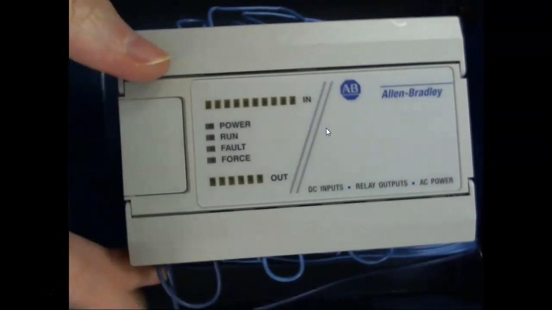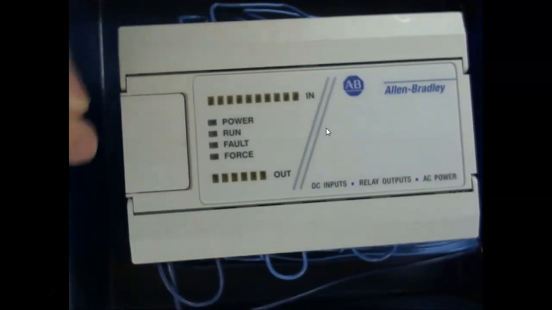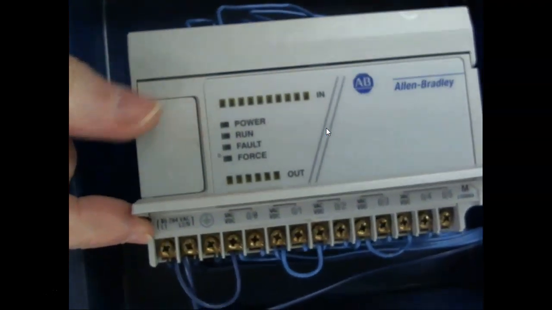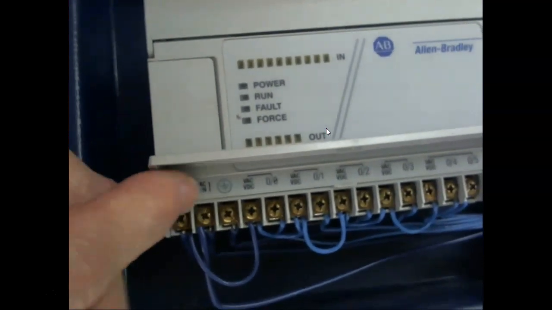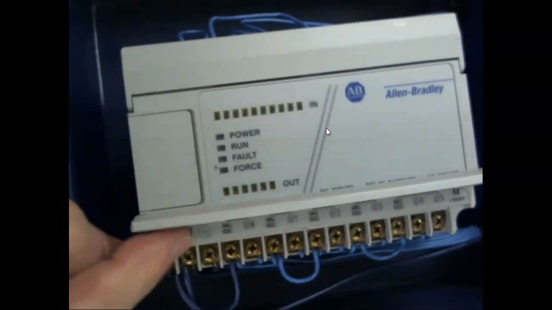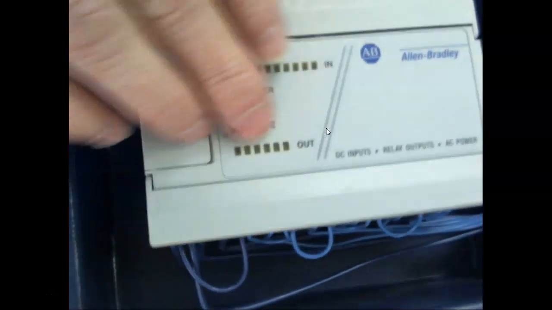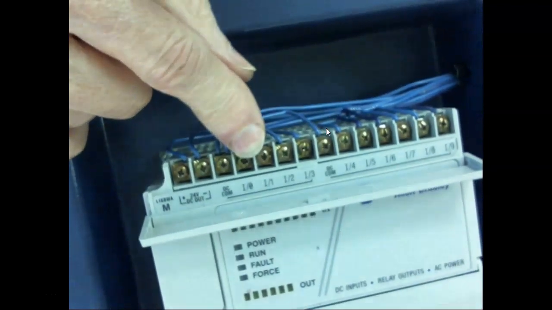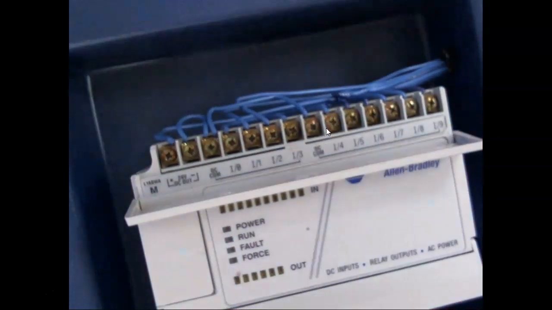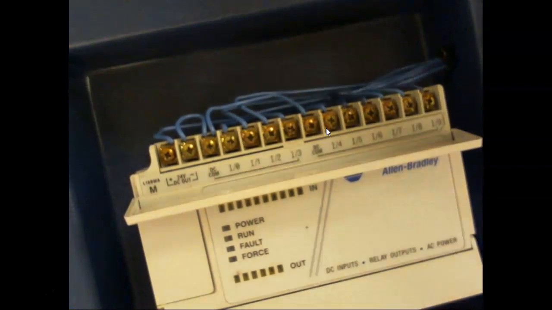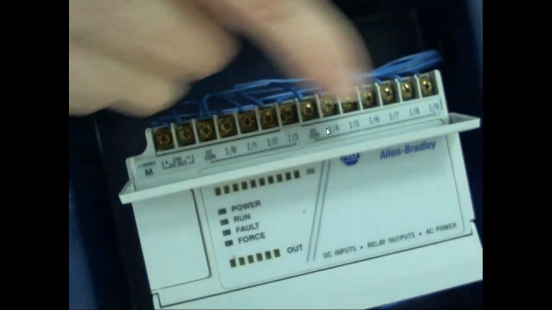So this is the Allen Bradley, this is the 1000 series, and of course this has an internal power supply, so it hooks directly up to AC. So that's L1 and L2 right there. It's got an internal power supply, and then up here, these terminals right here are the inputs, and these are all digital inputs, or what the book calls discrete inputs.